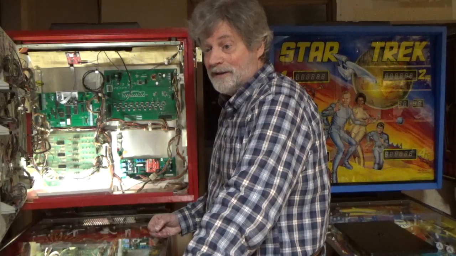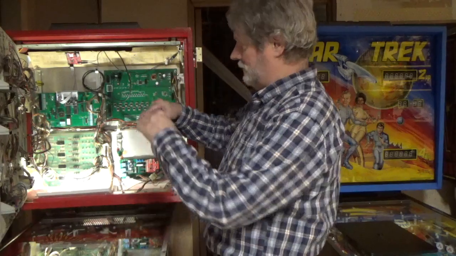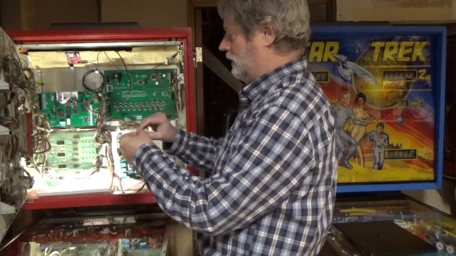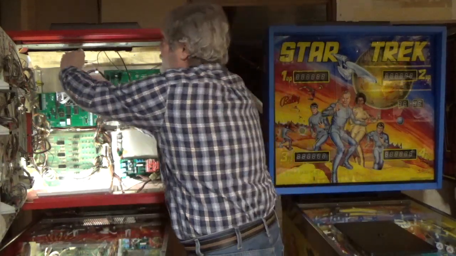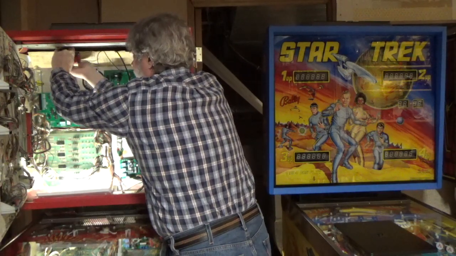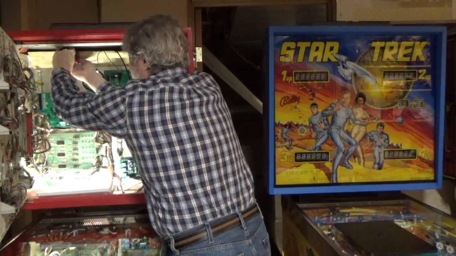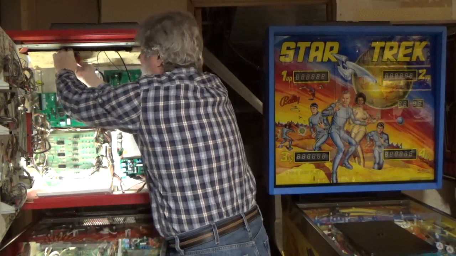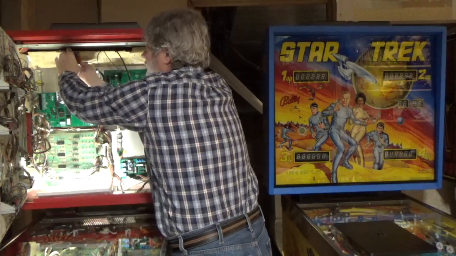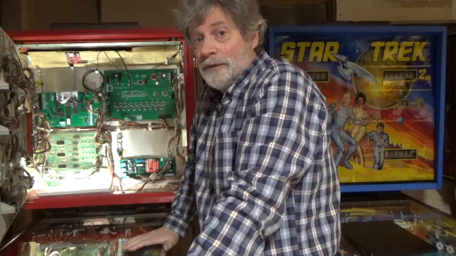Last step. We need to put the micro SD card back into the wave trigger or GTO. Okay, slip it in there and gently press it back down into place. And we're done.